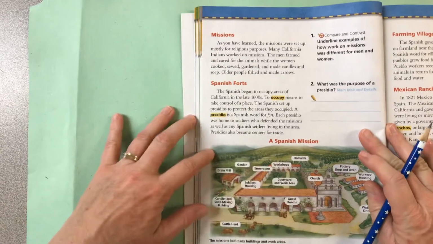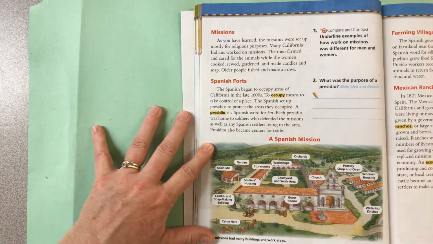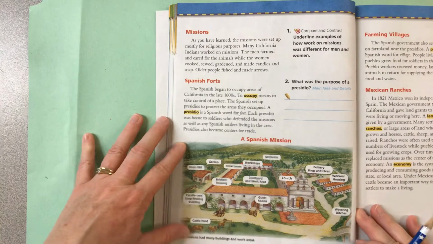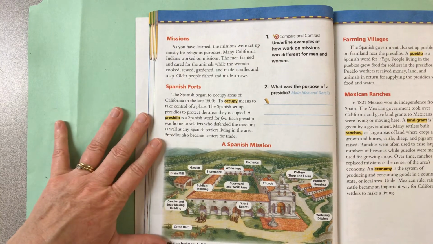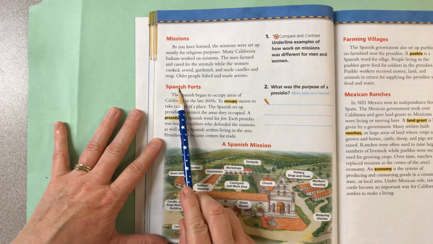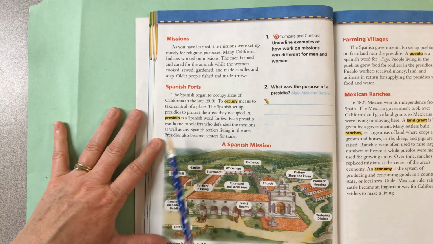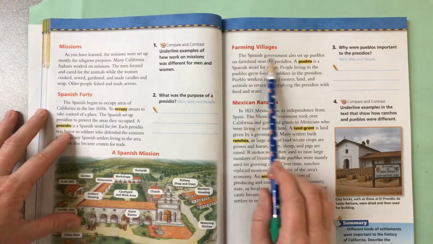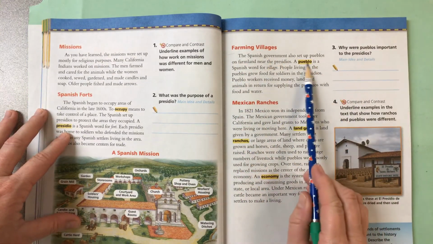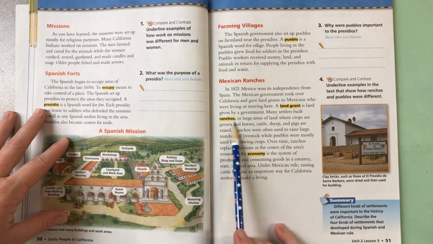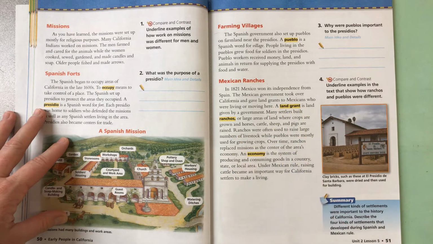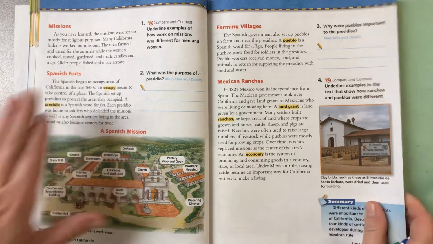Next page, I'm going to move it over so you can hopefully see it pretty well. We always start by looking at our headings in red. So we have missions, which we've been learning about. We have Spanish forts, which we know now is a presidio. We have farming villages, which we know are pueblos. And we have Mexican ranches, which we know are ranchos that came from land grants. So those were our headings.